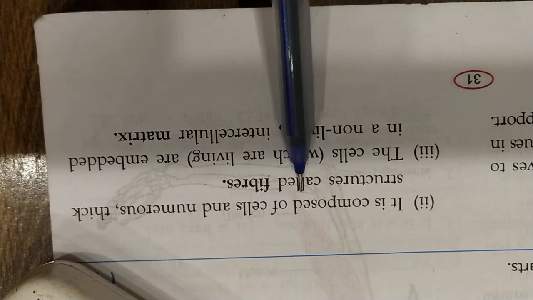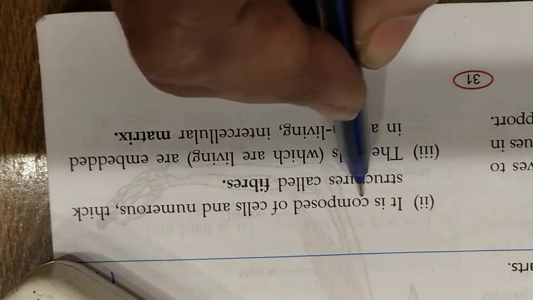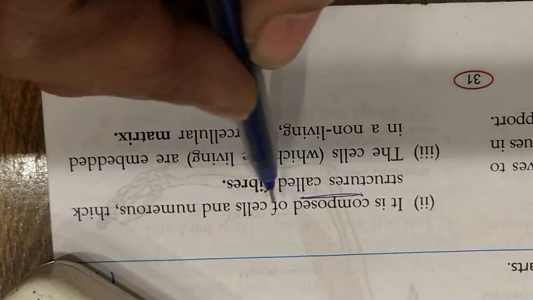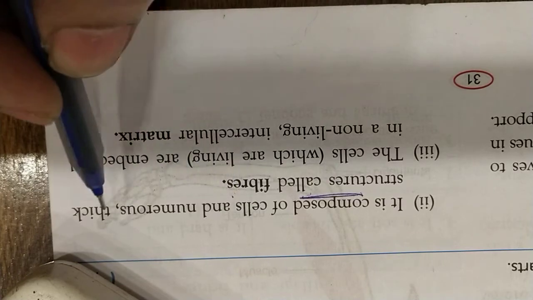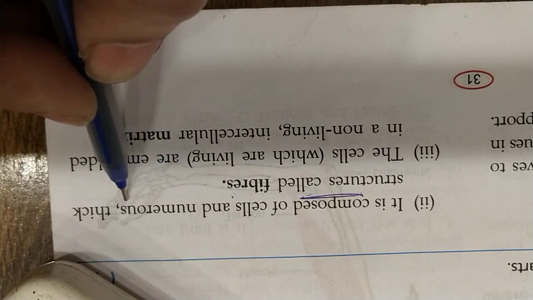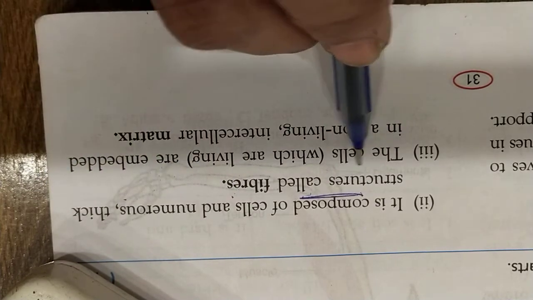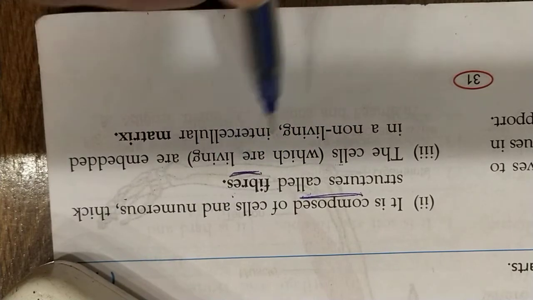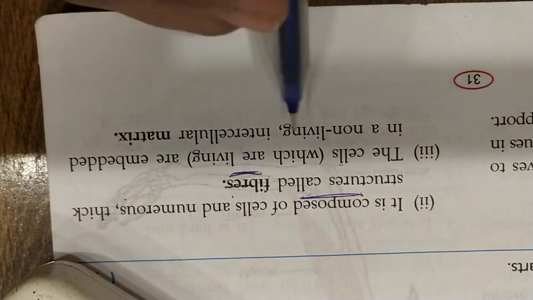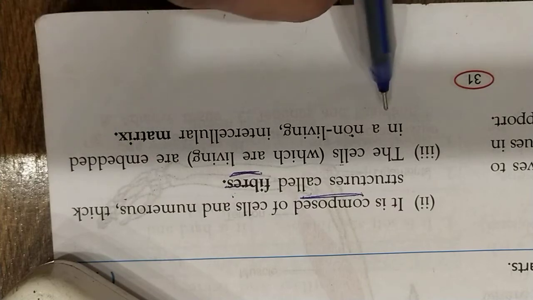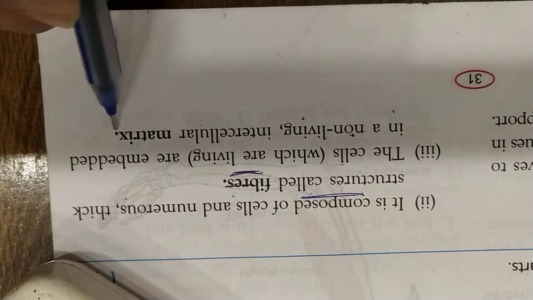It is a compound of cells, it's not the same kind of cell. It contains numerous cells and numerous thick structures called fibers. Fibers are also present inside it. The cells are embedded in a non-living intercellular matrix.